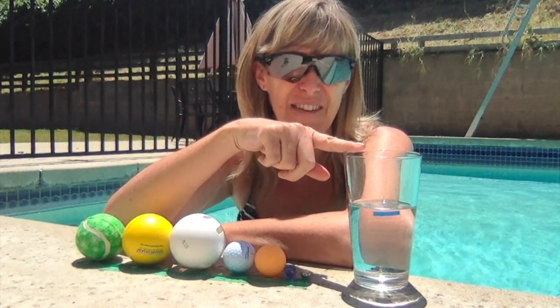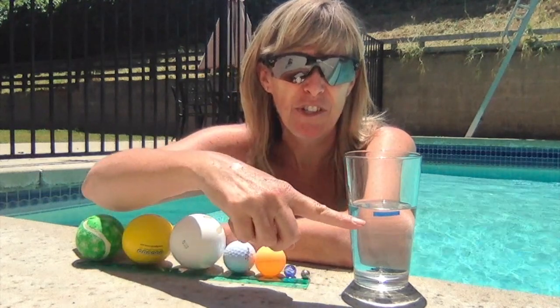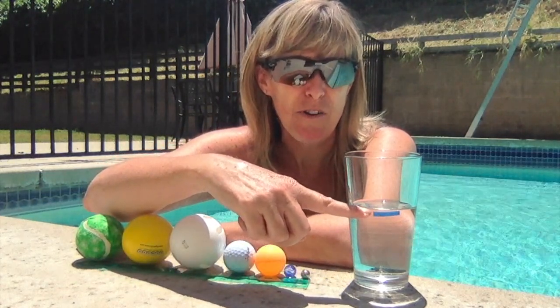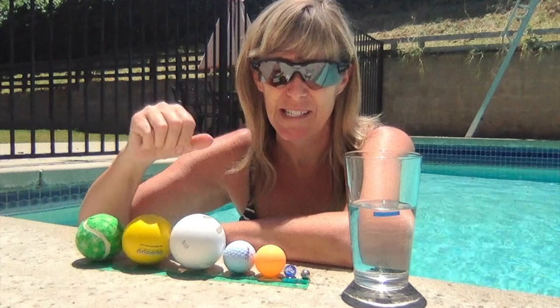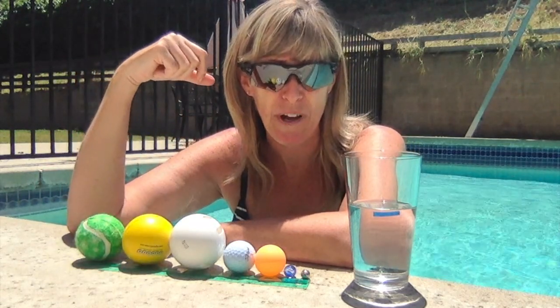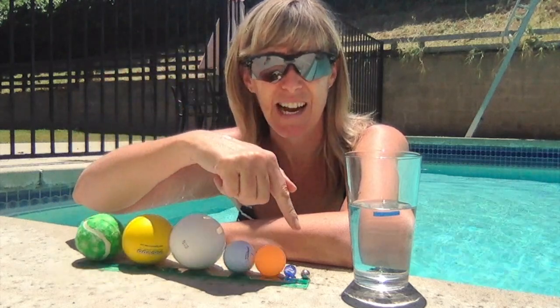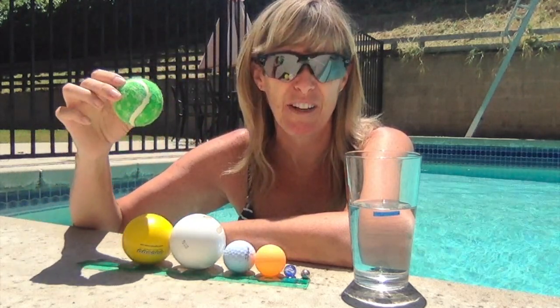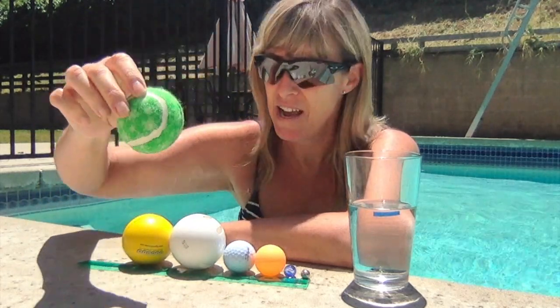Okay, first thing is I have a glass of water, and you'll notice that I marked the top of the water line with a little blue piece of tape. Any kind of balls or objects that you want to try out would be fine. Today I decided to bring in little balls. I brought myself a tennis ball. I want you to see that.